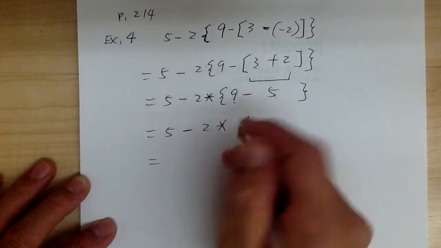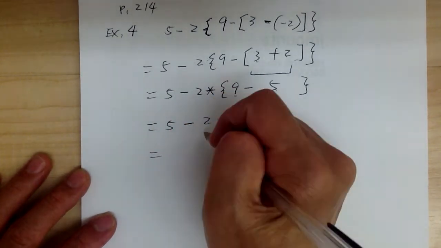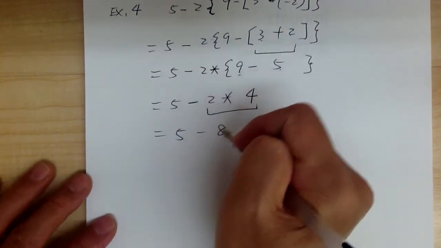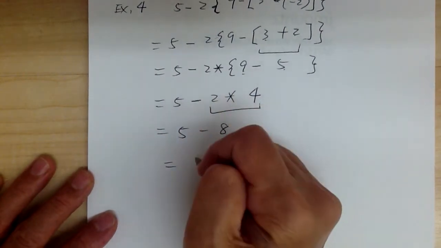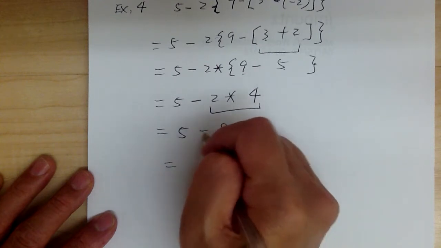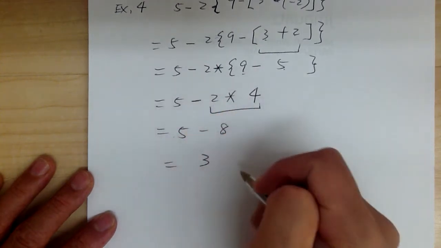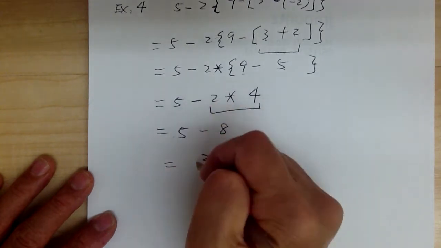And so this will equal, now you have subtraction and multiplication, so you have to do multiplication first. So this is equal to 5 minus 8. And so this will equal, now the signs are opposite. This is positive, negative, so you have to subtract the numbers, so you're going to get 3, and you follow the sign of this one, so it would be negative 3.